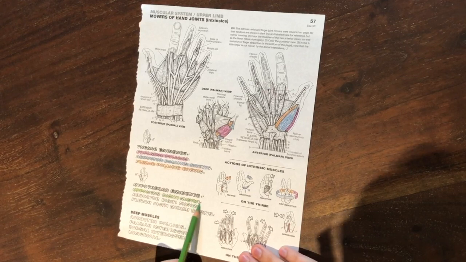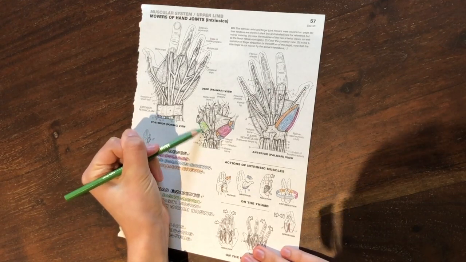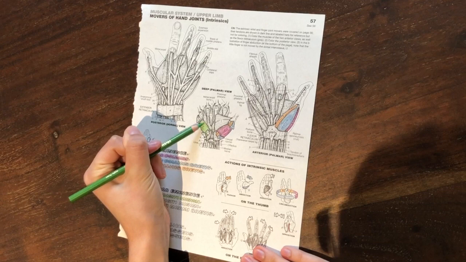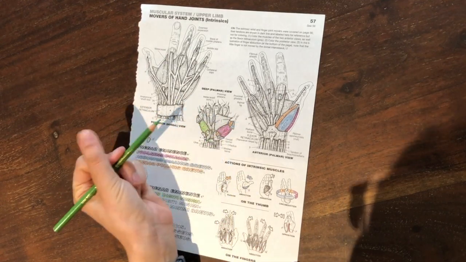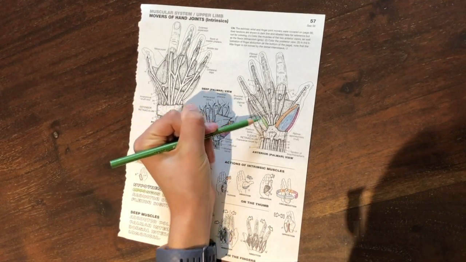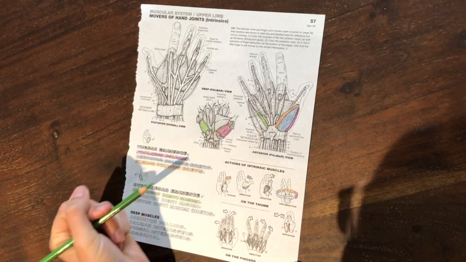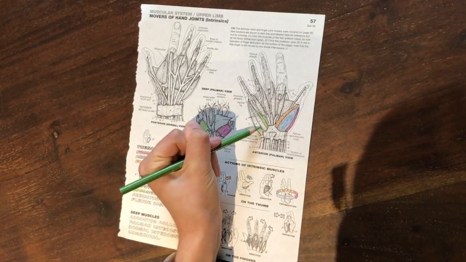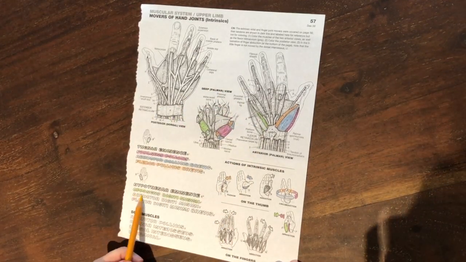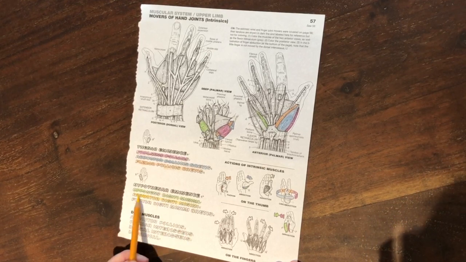So next we're looking at the hypothenar muscles, which all control movement of your fifth digit or your pinky finger, and they are all innervated by the ulnar nerve. And the first muscle is the opponens digiti minimi, which works with the opponens pollicis to produce opposition.